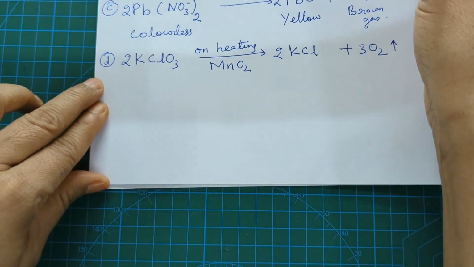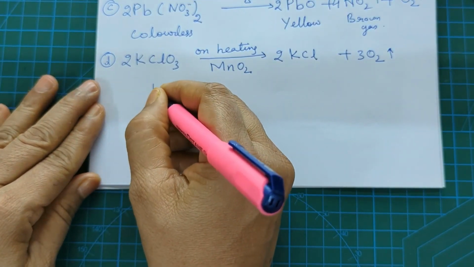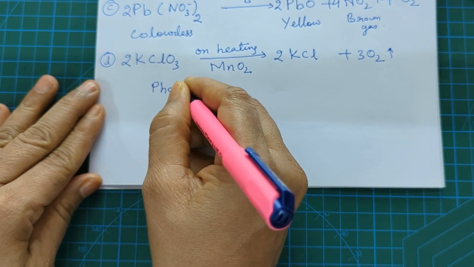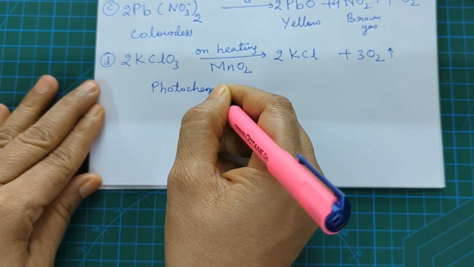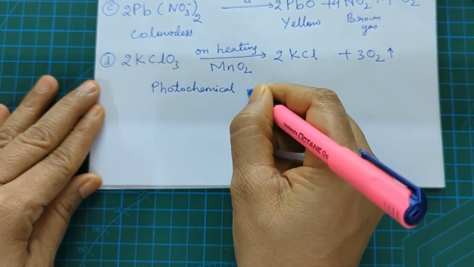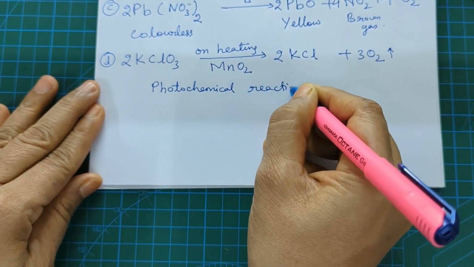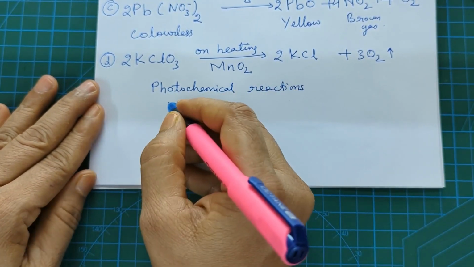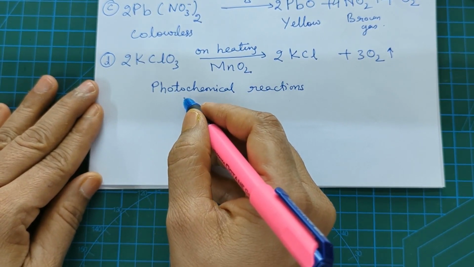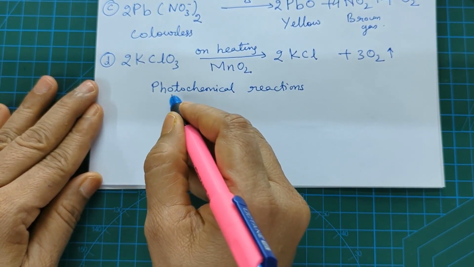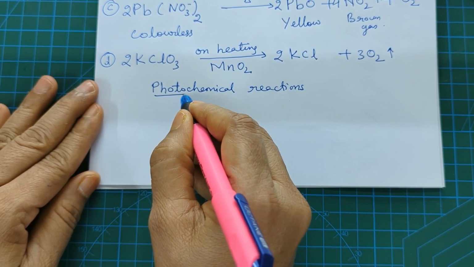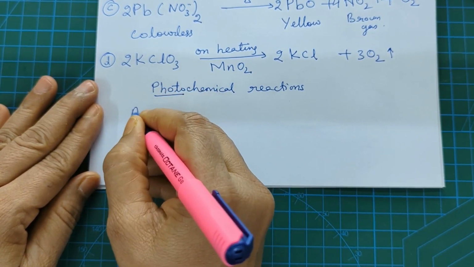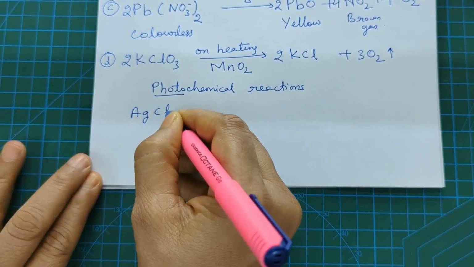Under decomposition reactions, there are some kinds which are called photochemical reactions. What are photochemical reactions? Photochemical reactions are reactions initiated by photo. Photo means light. So the best example is silver chloride.